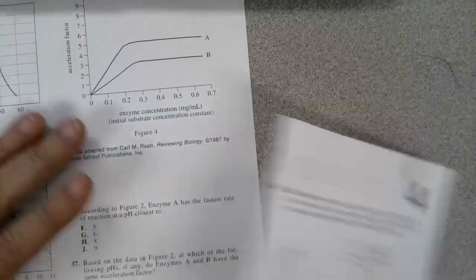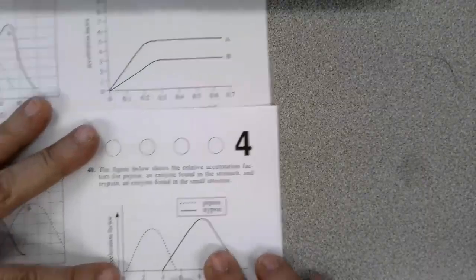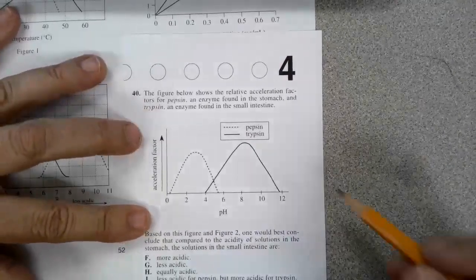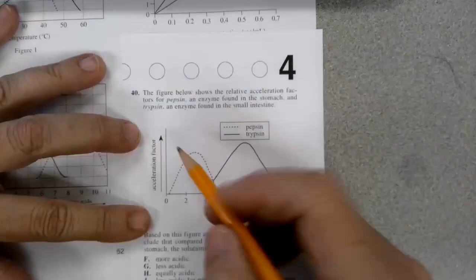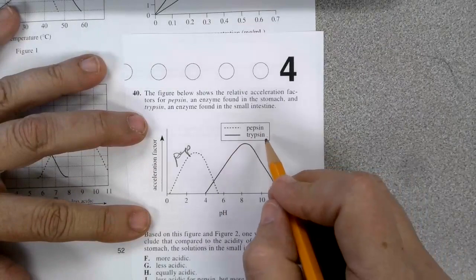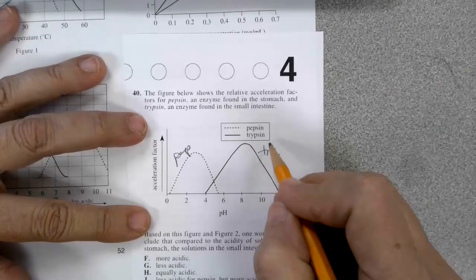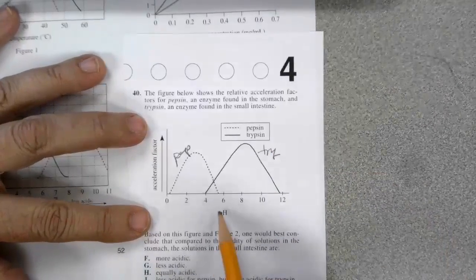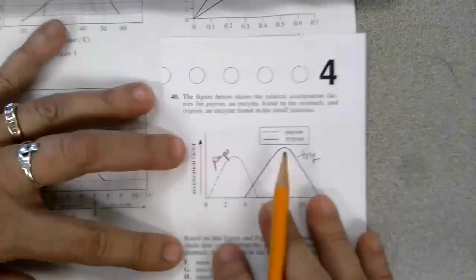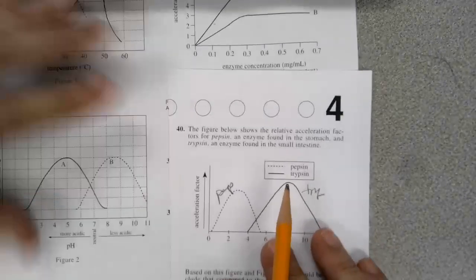40. Okay, number 40. The figure below shows the relative acceleration factors for pepsin, an enzyme found in the stomach. So this is pepsin. And trypsin, an enzyme found in the small intestine. So this is trypsin. pH is down here. Based on this figure and figure 2, okay, so this is figure 2.